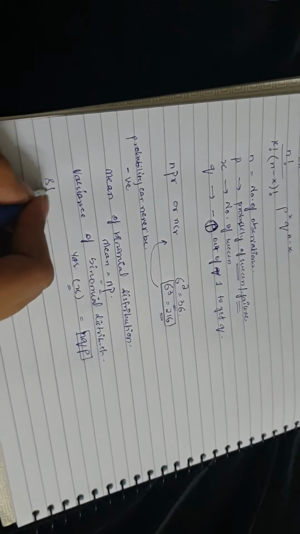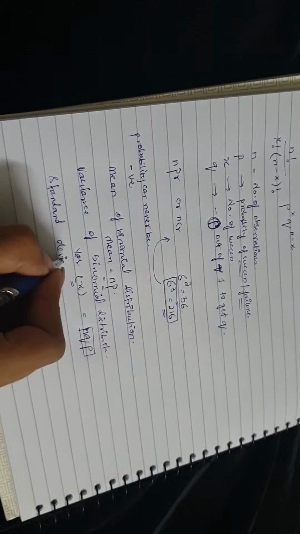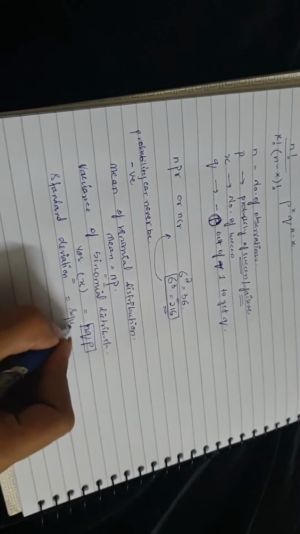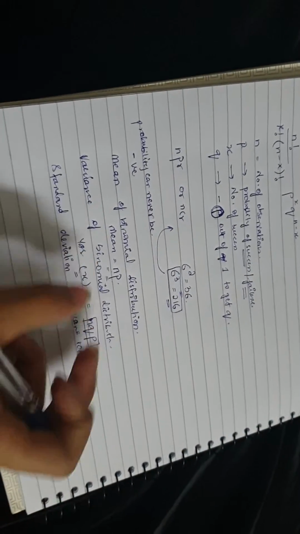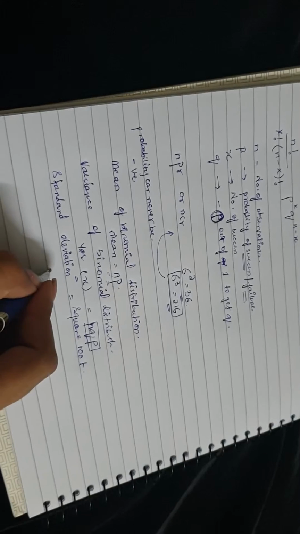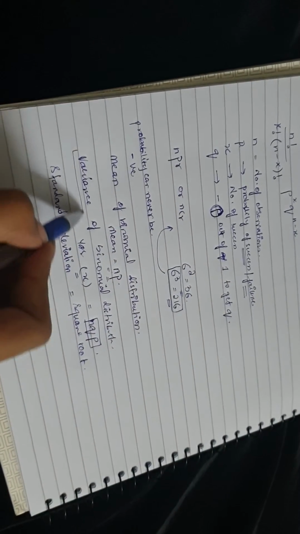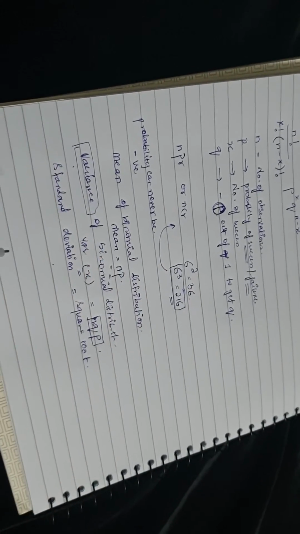Then standard deviation is another concept. It is when we take the square root of anything. Take the square root of the formula we have, wherever we have applied it. So for example, whatever answer we get from this binomial variance, we will take the square root of that variance to get the standard deviation.